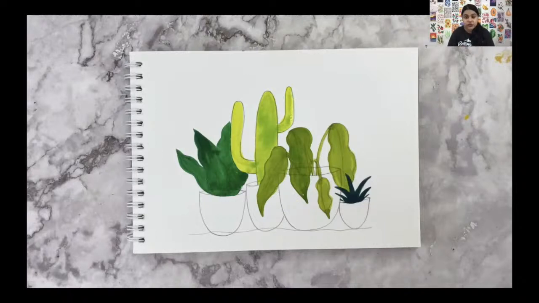So now next what we're going to do is take a little bit of black paint and start outlining each of these plants. Now, when it comes to each of the plants, I'm adding in a little bit of detailing. When it comes to this center plant that I have right here, I'm going to draw a center line coming in with a few stalks or stems coming through.